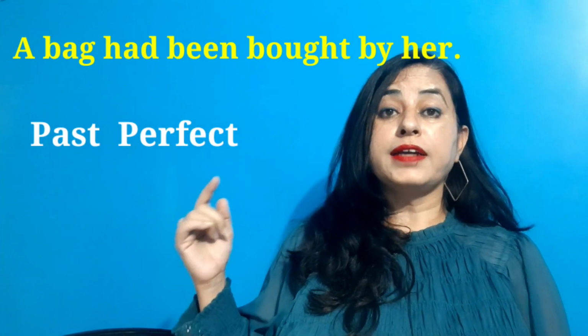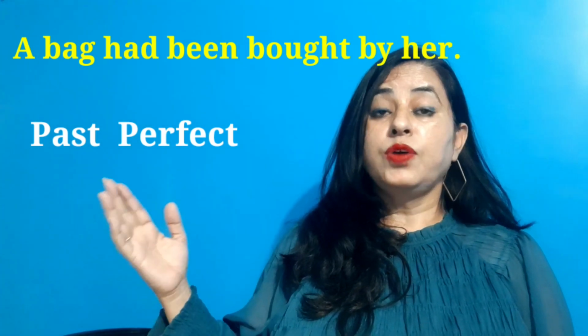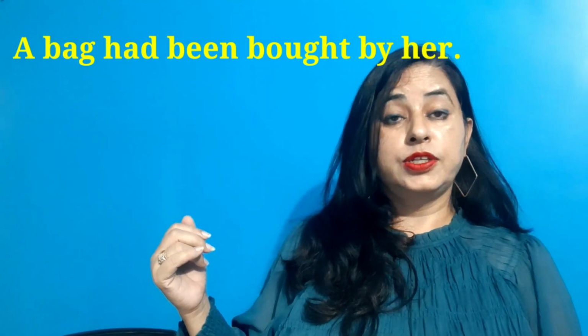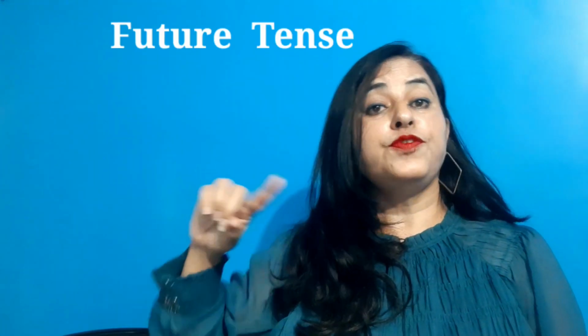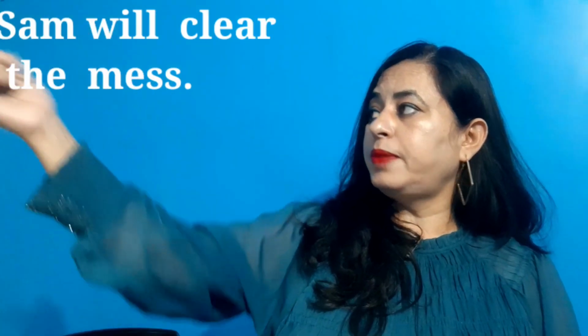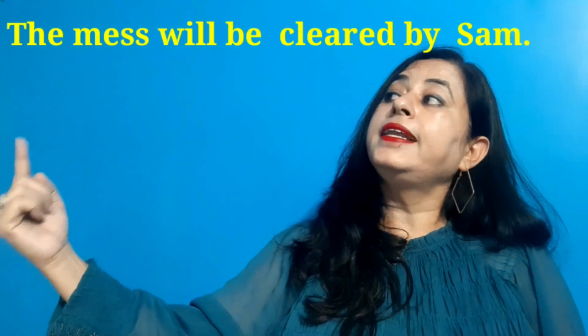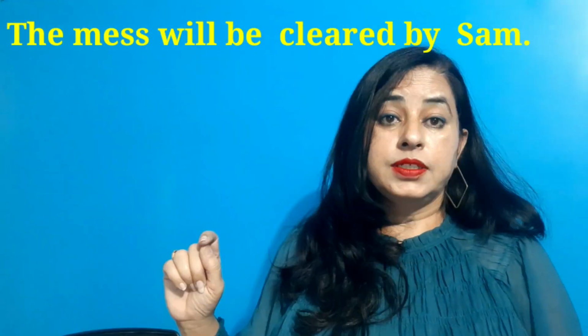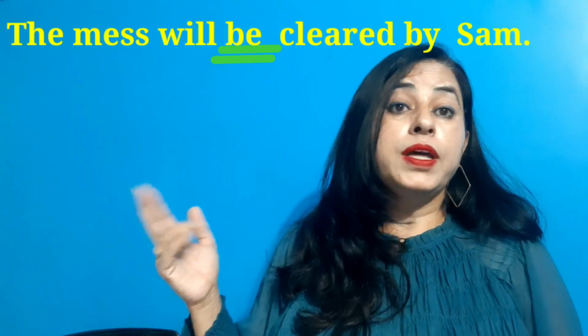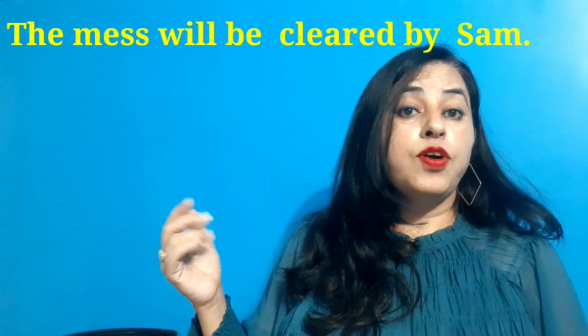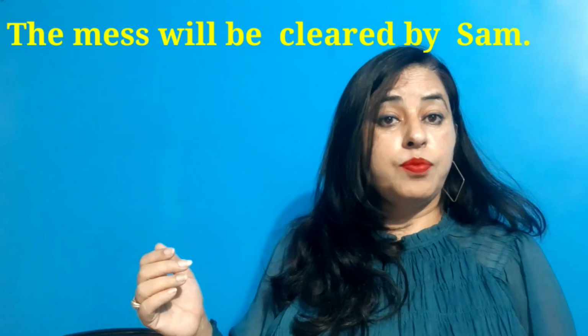Examples of active voice sentences which are in future tense, to get an idea how to transform the sentences in future tense into passive. Sam will clear the mess. The mess will be cleared by Sam. Be is to be added when there are modals. Of course, will, can, could are modals.